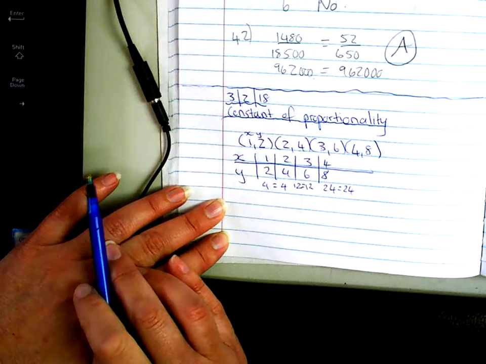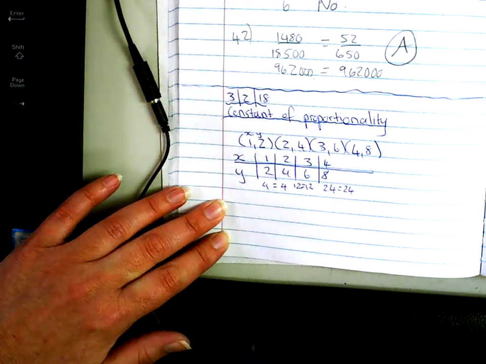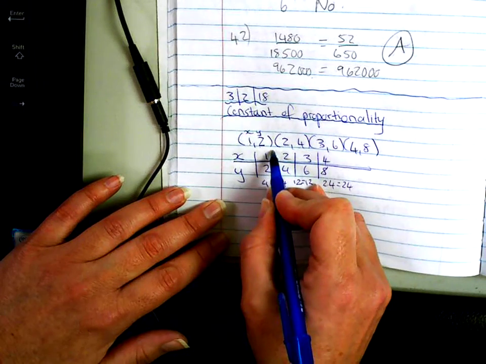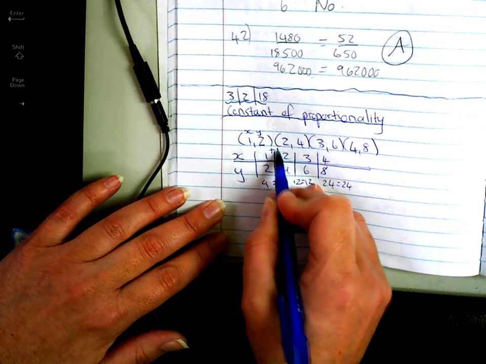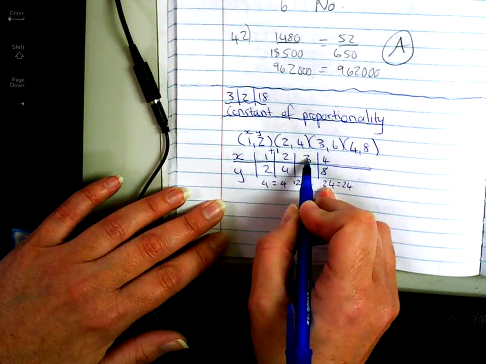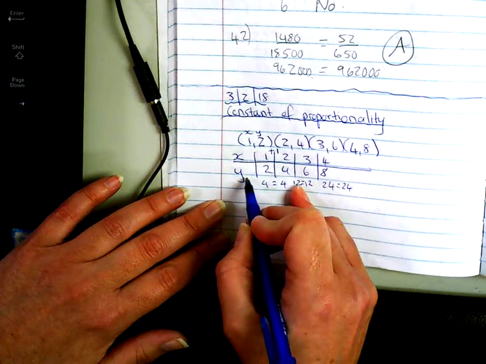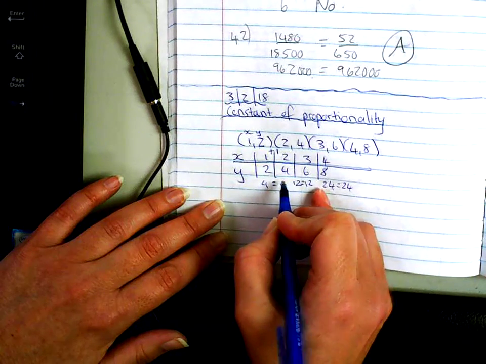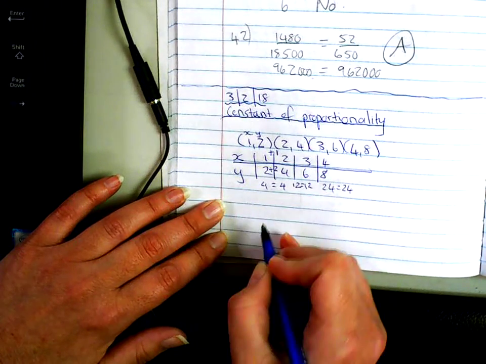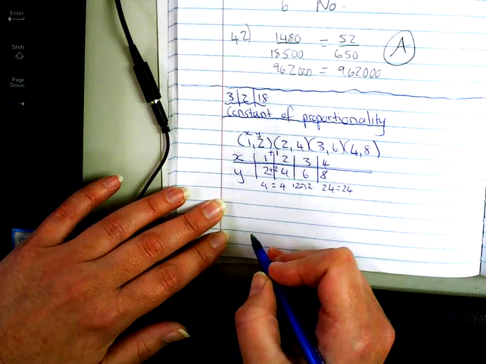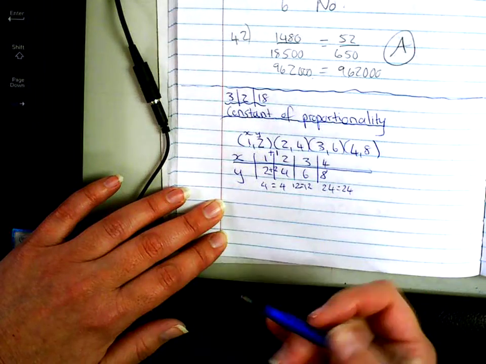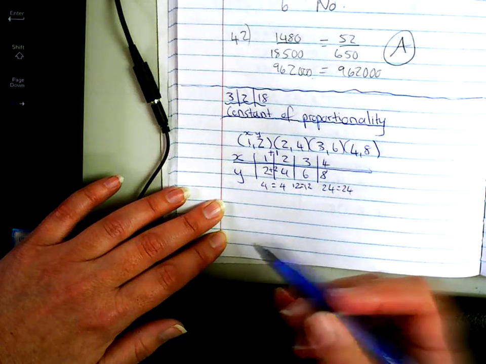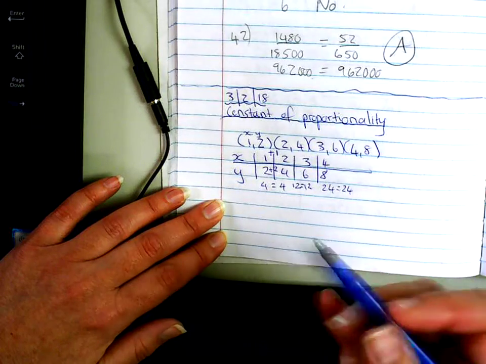Now we're going to find what happens each time from one coordinate to the other so that it stays in proportion. This is what I see. X goes up by 1, plus 1, plus 1, plus 1. Y goes up by 2, plus 2, plus 2, plus 2. So what I can say is, every time that y goes up by 2, x goes over by 1.